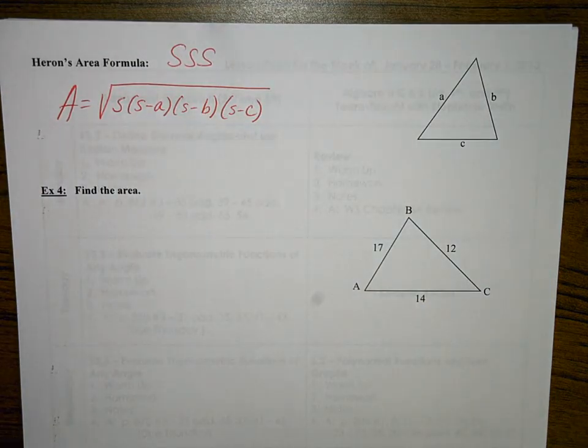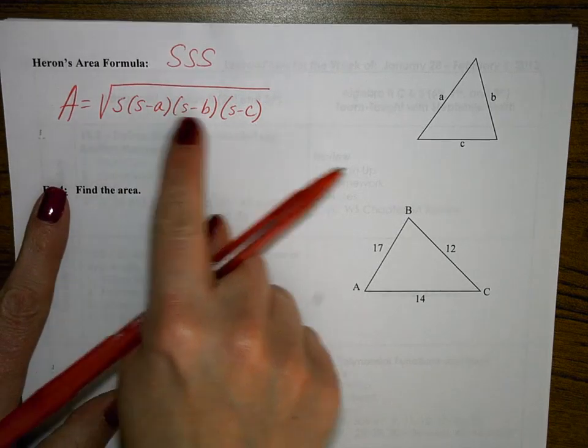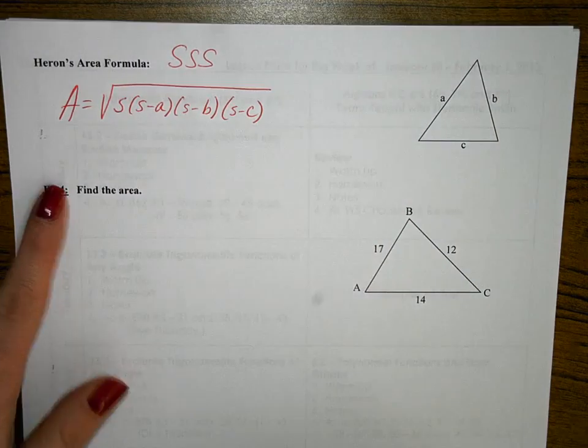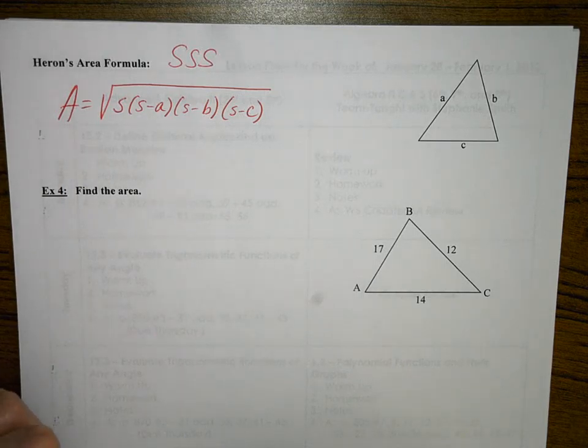Now, most of us are realizing that little a, little b, little c are the sides of my triangle, but we should be wondering what in the world is S. First of all, it should bug you that they used S as a variable at all. That would drive me nuts. And the second thing I would be wondering is why, or what is S?